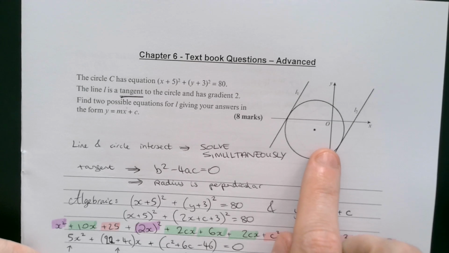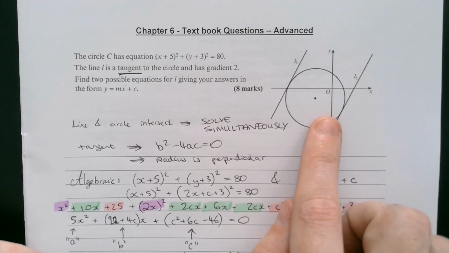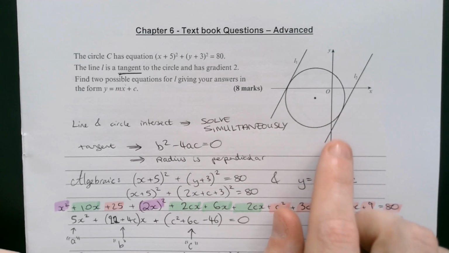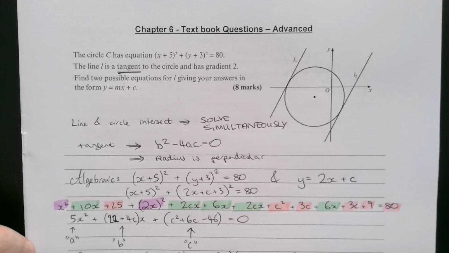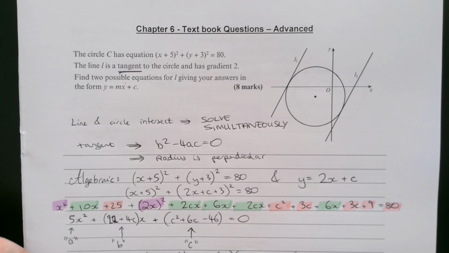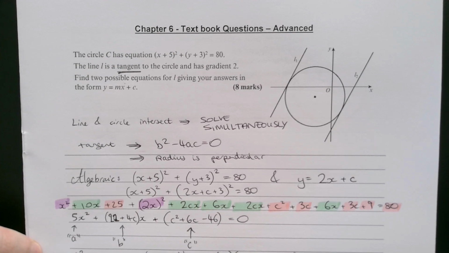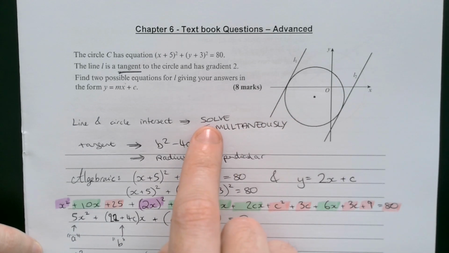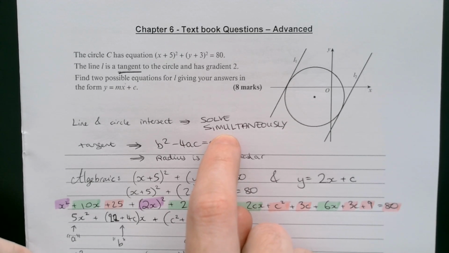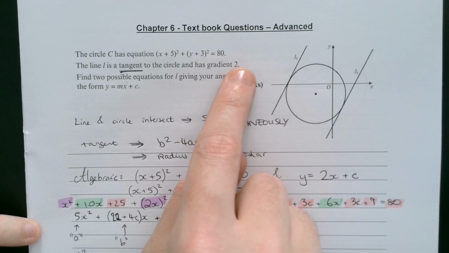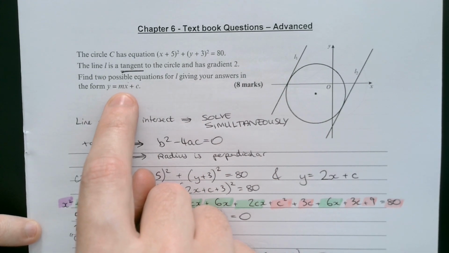Right, advanced stuff now. There is another way of doing this question geometrically, but the more I do this algebraic method, the more I think it's very methodical and very learnable, because it starts in the same place as all the other ones to do with when a line and a circle meet, which is solve them simultaneously. And how do you solve them simultaneously when one of them is a circle equation? You substitute. Okay, so we've got a gradient of 2, but we don't know what the y-intercept is.